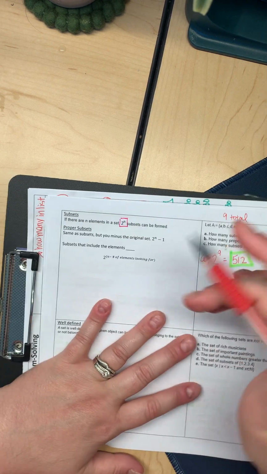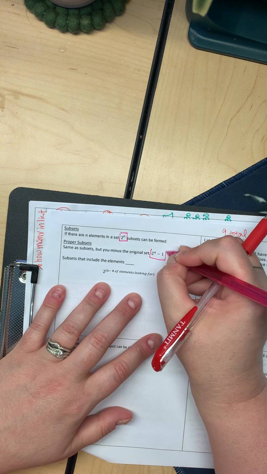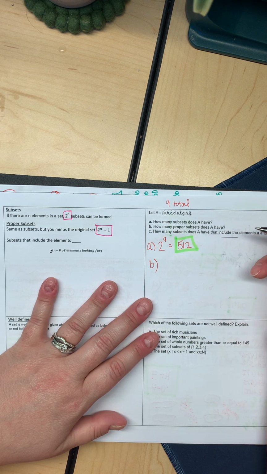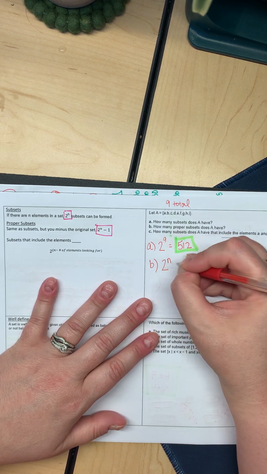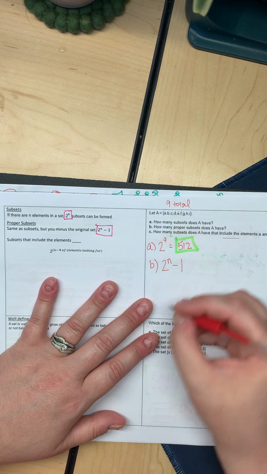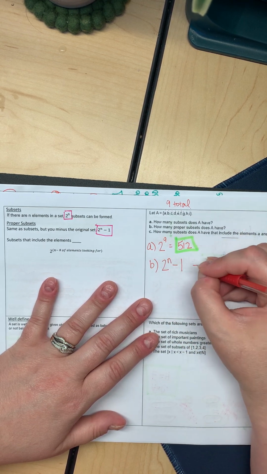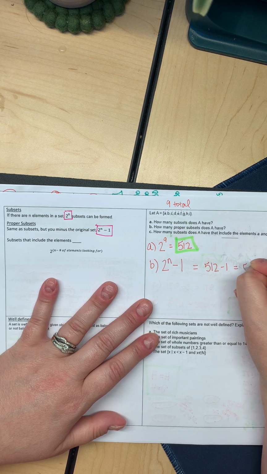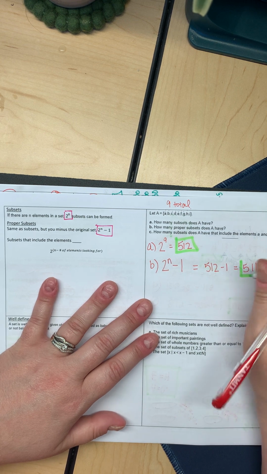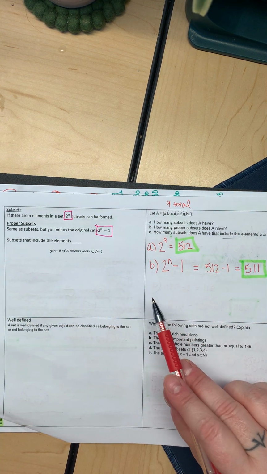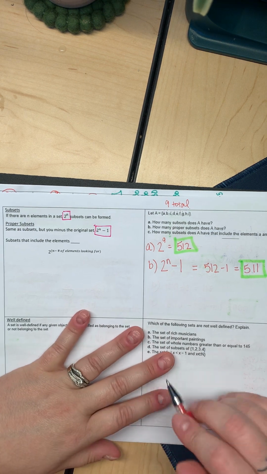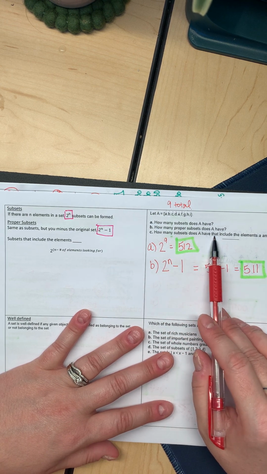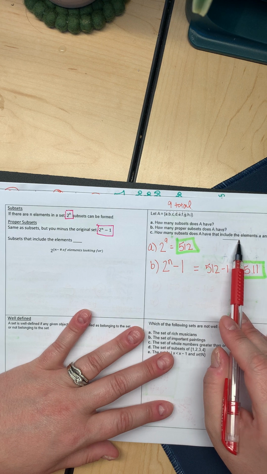Okay, now for proper subsets, the formula says 2 to the n minus 1. Part B says something about proper subsets. So I say 2 to the n minus 1. Well, we already did that. 2 to the n was 512. So I'm just going to say 512 minus 1, and that's 511. So subsets, there's 512 possibilities. Proper subsets, 511.